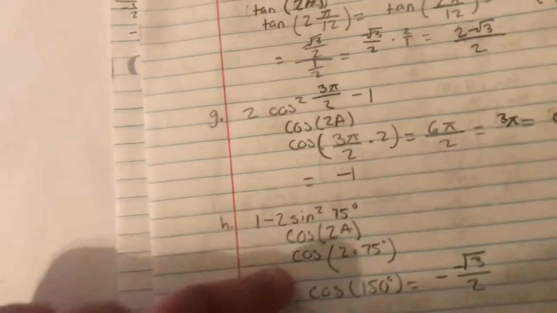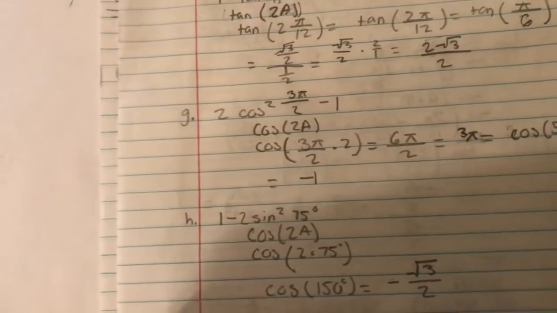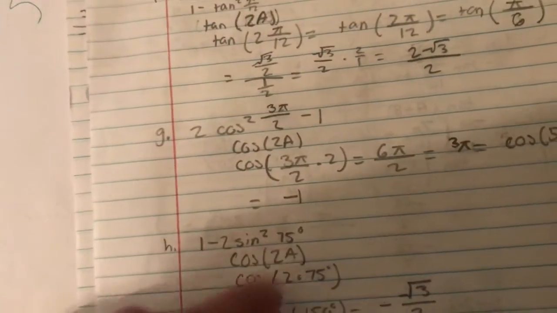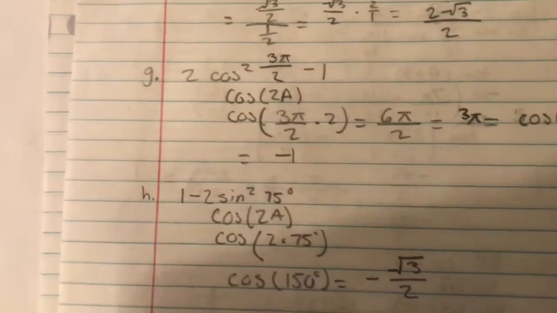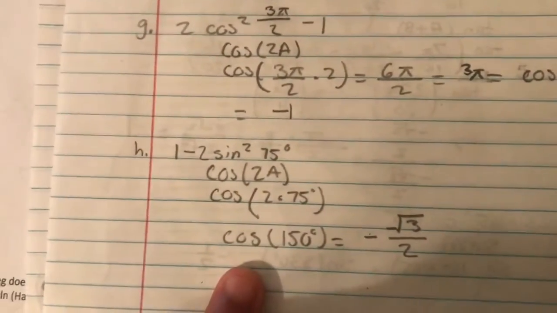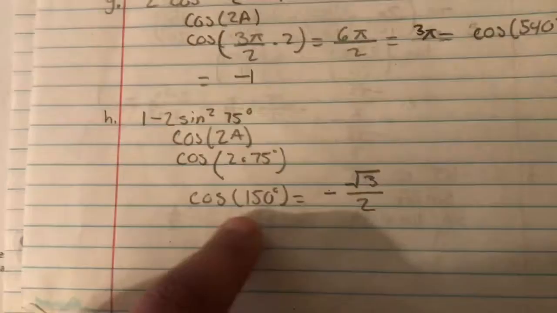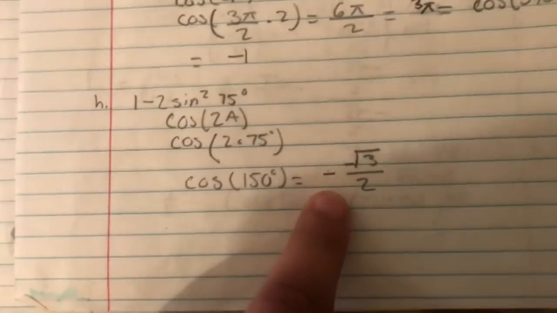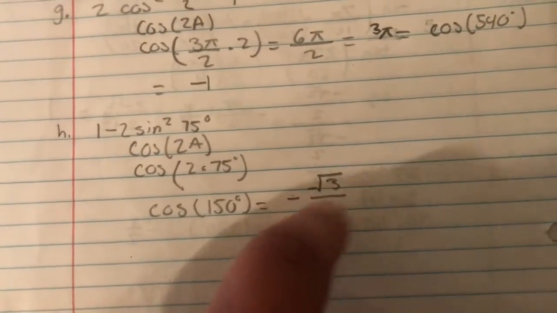Okay, and then another cosine double angle formula. So it's going to be 75 times 2, and we get cosine 150. And then on a unit circle, cosine 150 would be negative radical 3 over 2.